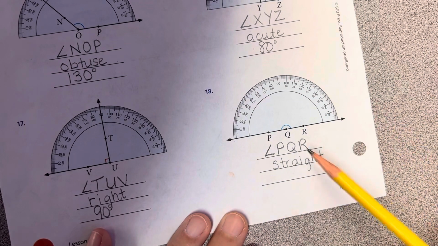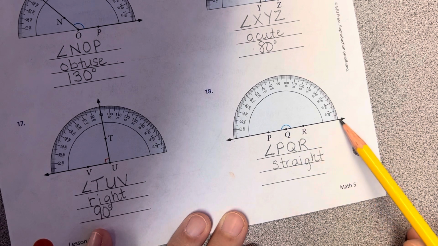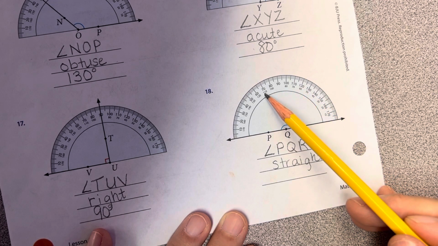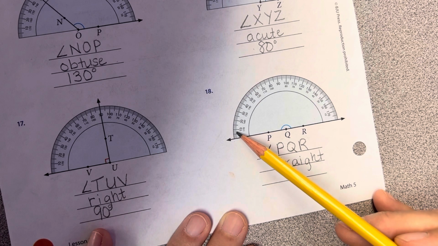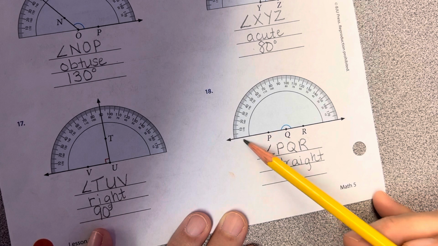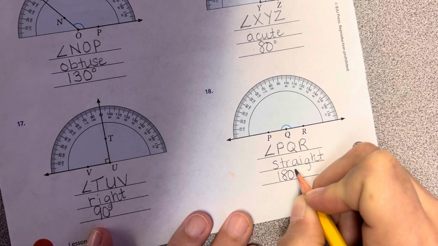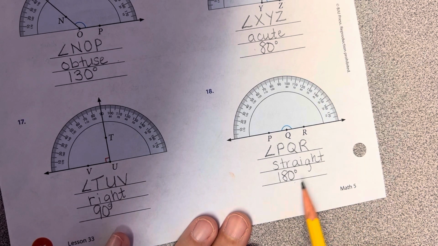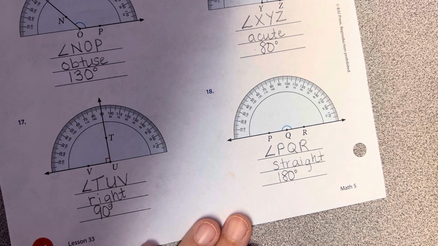And then we're going to look at the ray QR, and this starts at 0 degrees. We're going to go from 0 to 10, and we're going to go all the way through on these inside numbers. And we notice we get to 170, but we have 10 tick marks, and this bottom part is going to be 180 degrees. So on our line, we're going to write 180 degrees. And that clarifies and shows us that our classification of a straight angle is correct.